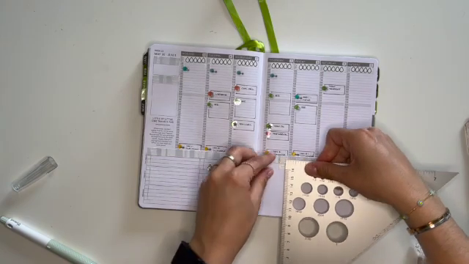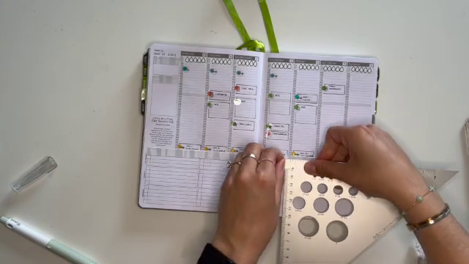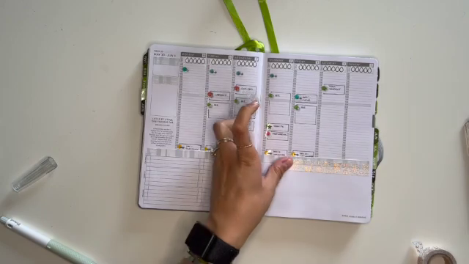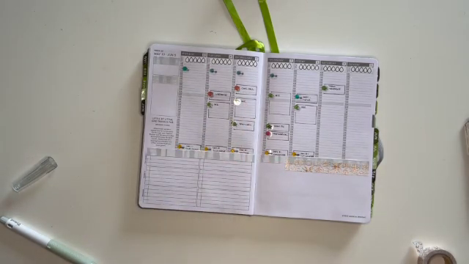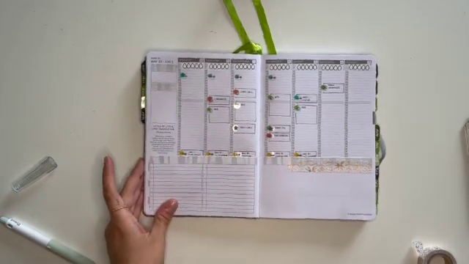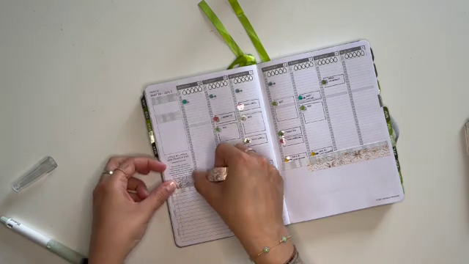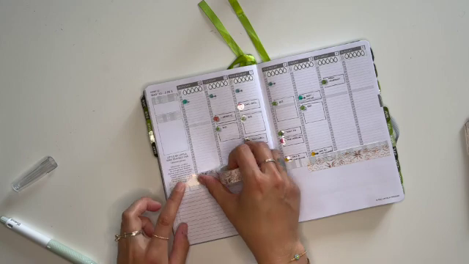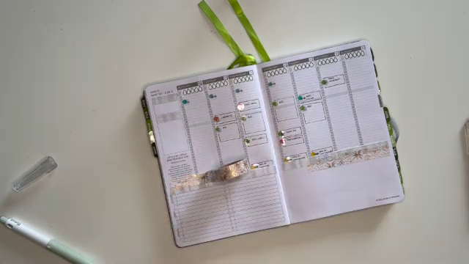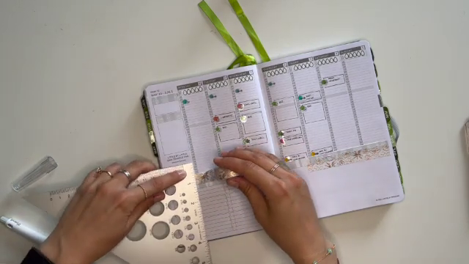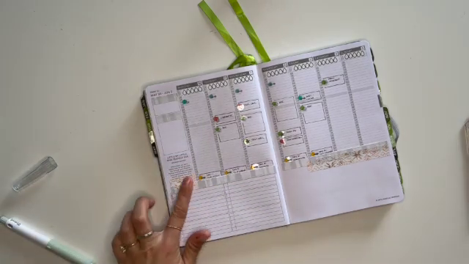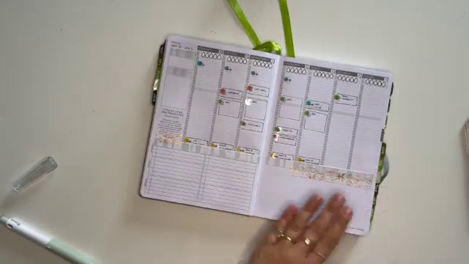Also going to cut a little bit off this side. Okay, so then on this side, I'm just gonna do a little bit. Okay, yeah, I feel like that's perfect.